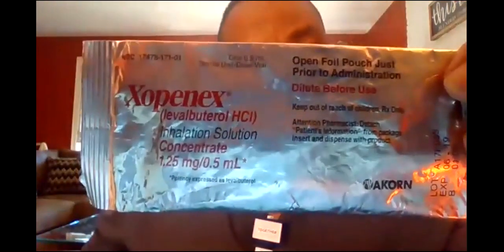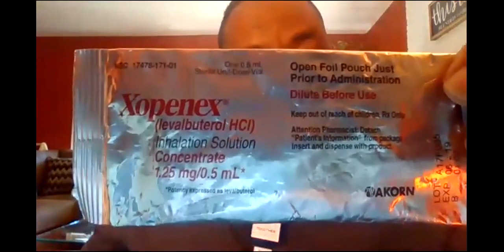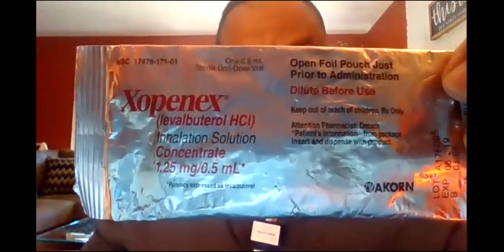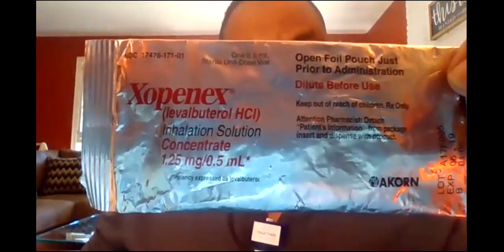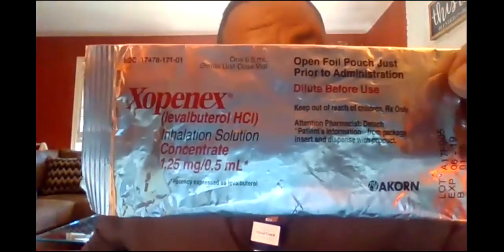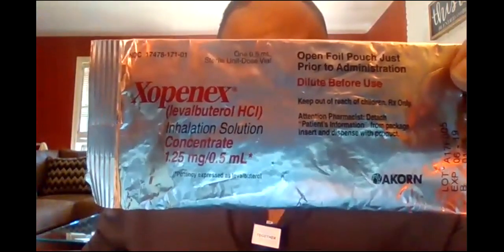2.5. So if it's 2.5 milligrams, then what is the percent? What is the percent solution of it? If it's 2.5 milligrams per every cc, then what would the percentage be? 0.25. 0.25, excellent. This is 0.25%.